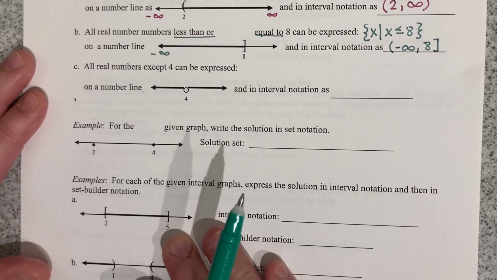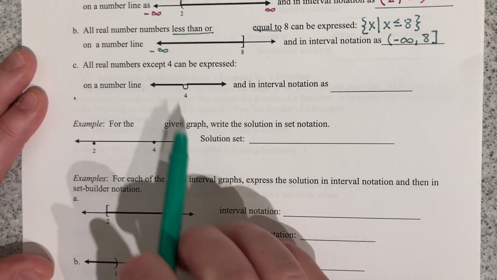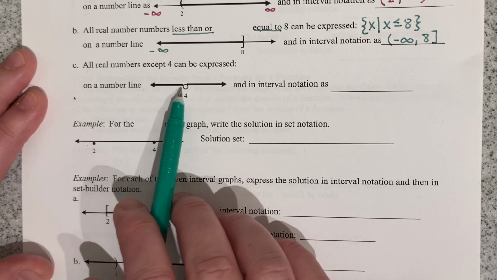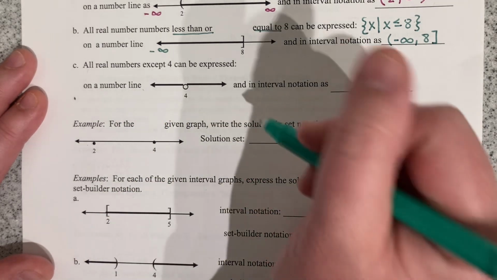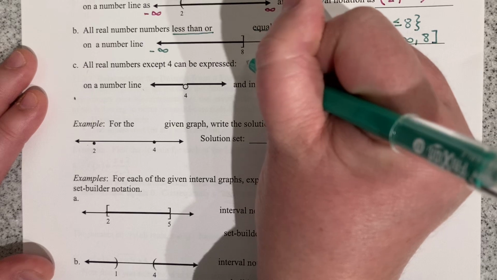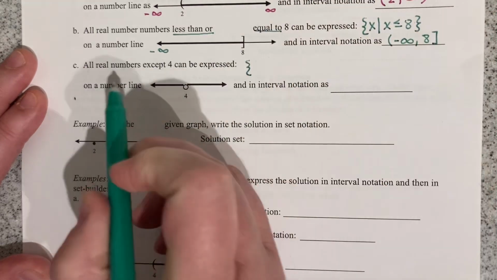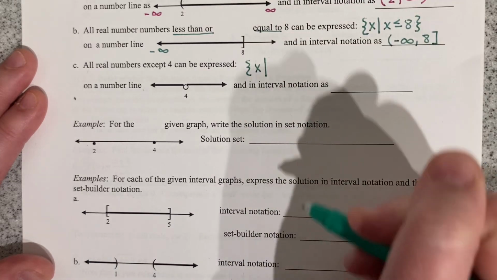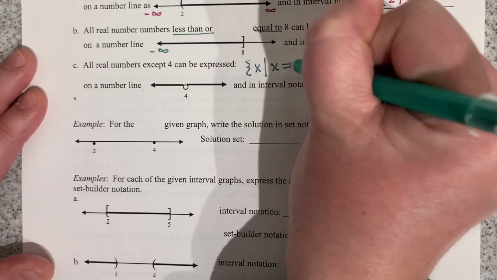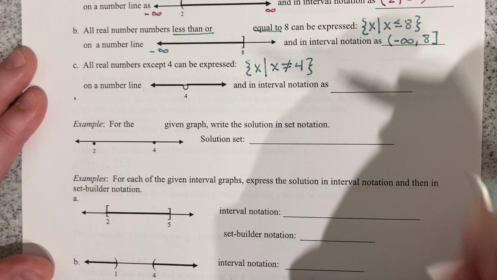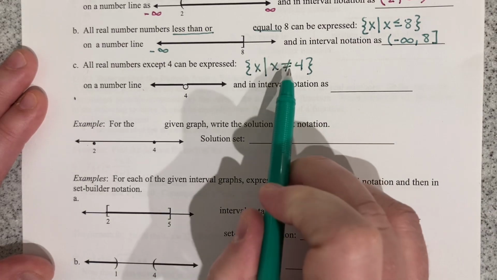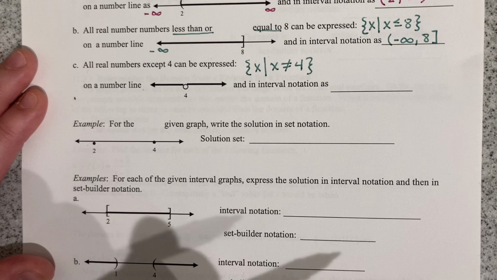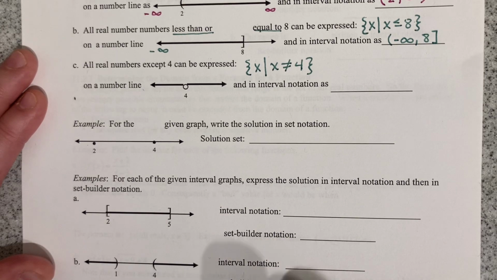All right, let's look at this one. So now this one is using an open circle. And what this is saying, let me write it in set builder notation. It's all real numbers except 4. So we're going to say the set of all x such that x cannot equal 4. So it's everything except, I can't touch 4. And that's what that open circle is saying. It's like we just plucked a point off the number line.